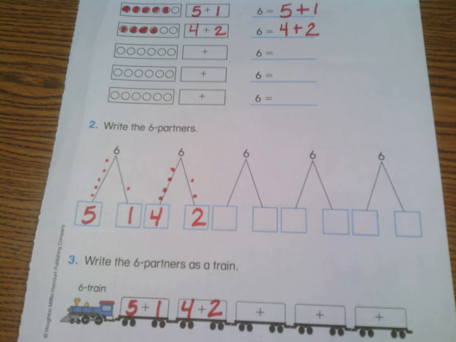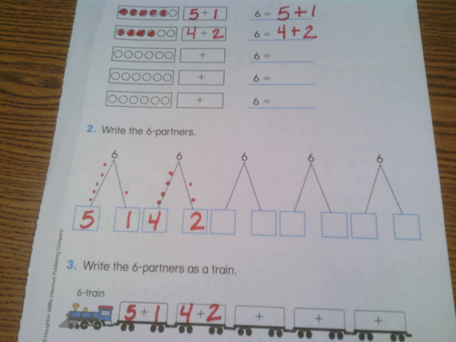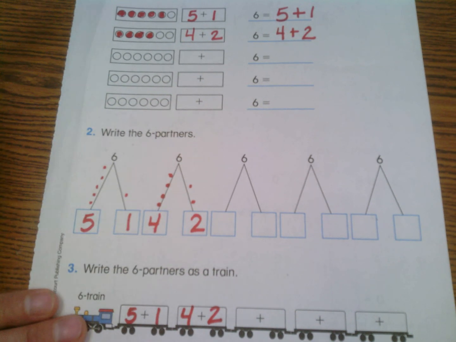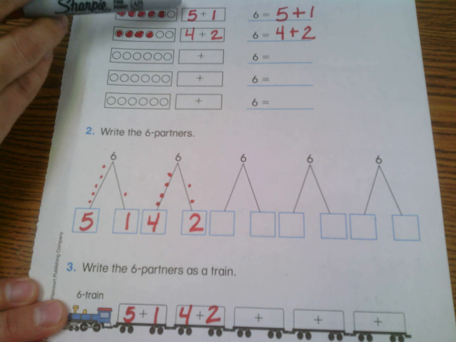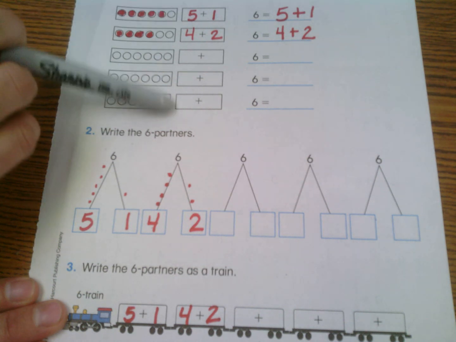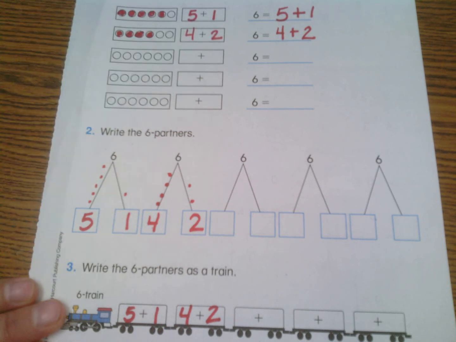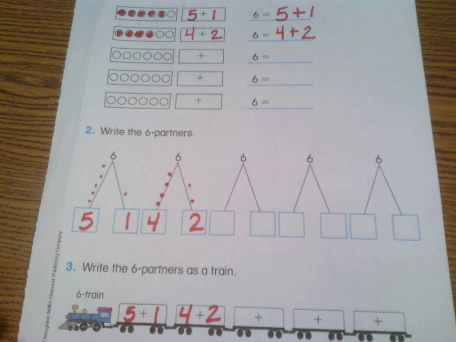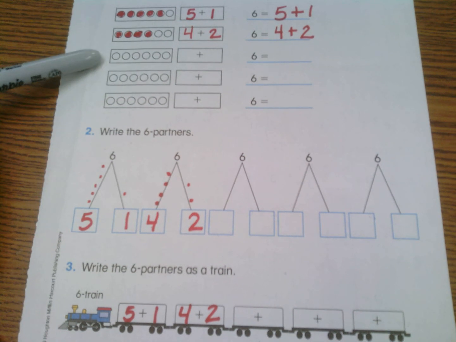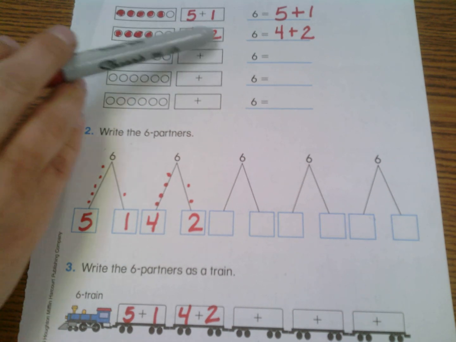Okay, so we did some of this paper together. I'm going to see if you can finish it. I want you to notice once you're finished, I want you to tell your adult if you can figure out what the pattern is. If you continue to work backwards, something's going to happen to the numbers in this column, and something's going to happen to the numbers in this column. That's a pattern.